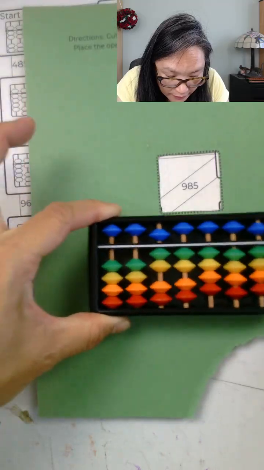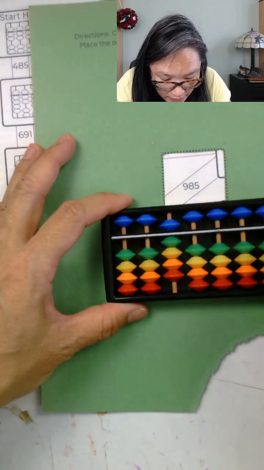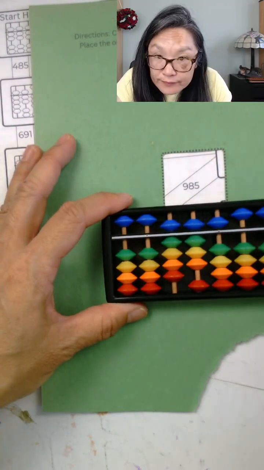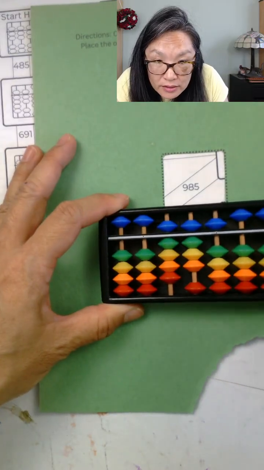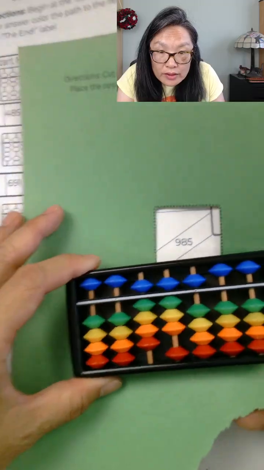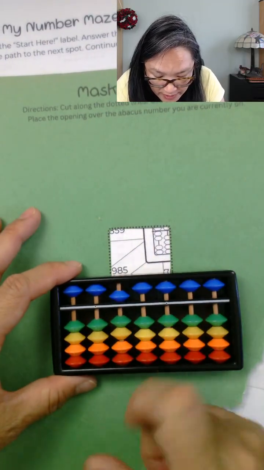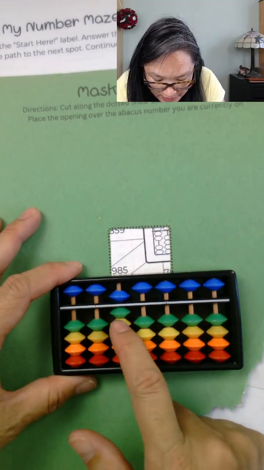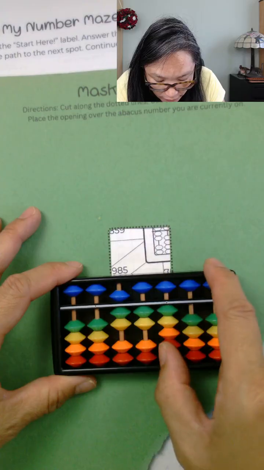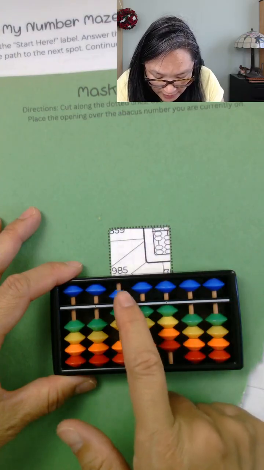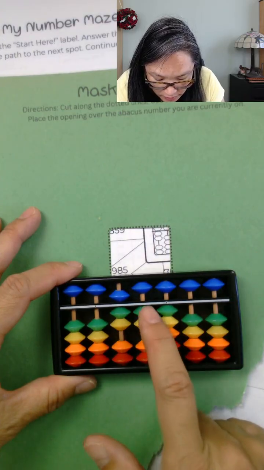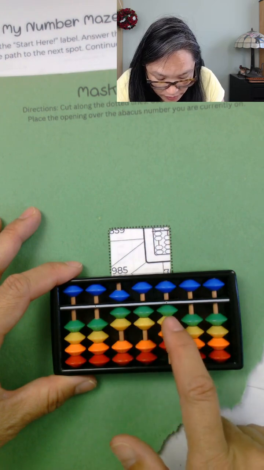So now the question is 985. And we wouldn't use the blue bead. No, we wouldn't use the blue bead because why? The only blue bead we would use is the 7, right? This is 5, 6, 7, 2, and then 4. 724. 1, 2, 3, 4.